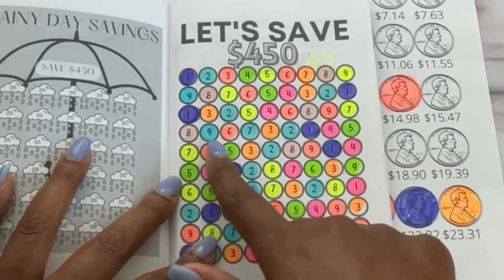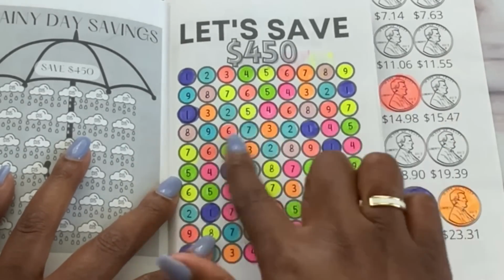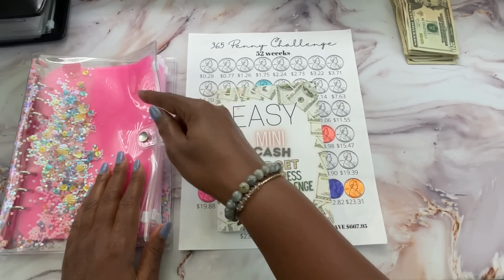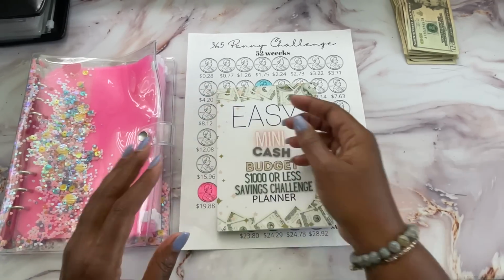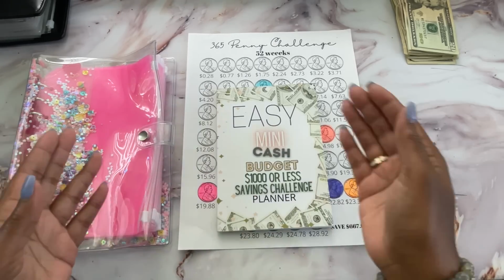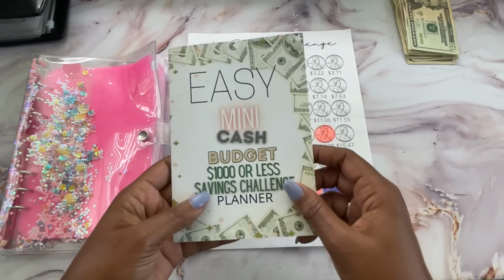And so you just color in, let's say you had $15 to save. You'd find some dots that add up to $15, color that in, and then put the $15 inside one of these zipper envelopes, okay? And you continuously do that until you get to the end, and that envelope would have $450 in it. And so it's just a fun way to save.